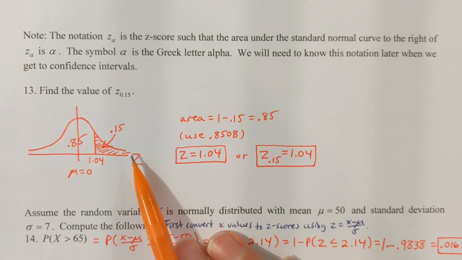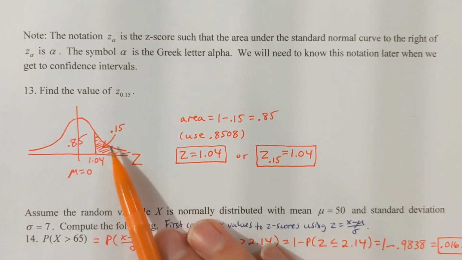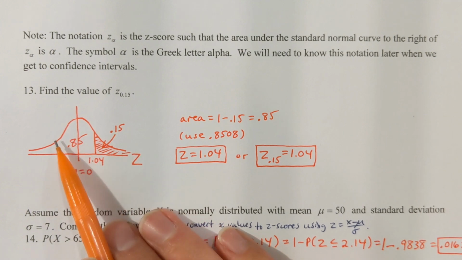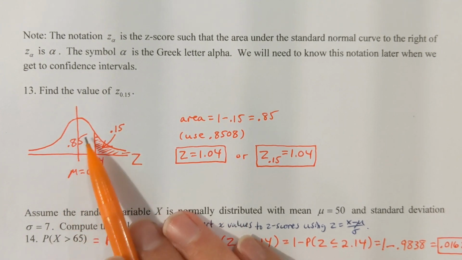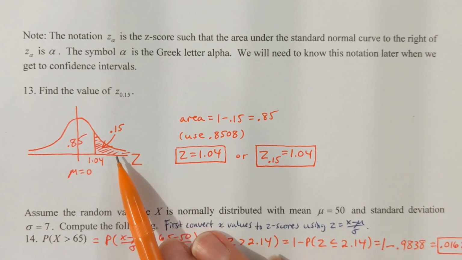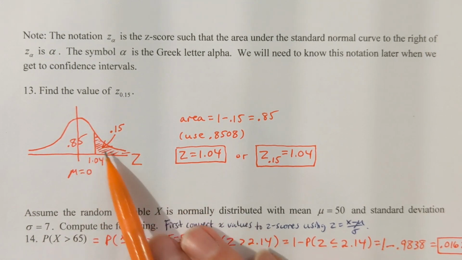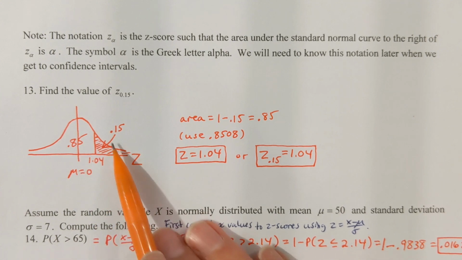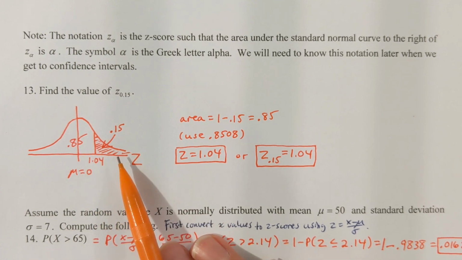I have to figure that I'm on the right side of the mean, because if I were to position that over here on the left side and shade to the right, that is already going to be more than 0.5 of the region, since the area to the right of 0 is 0.5 and 0.15 is very much less than 0.5.